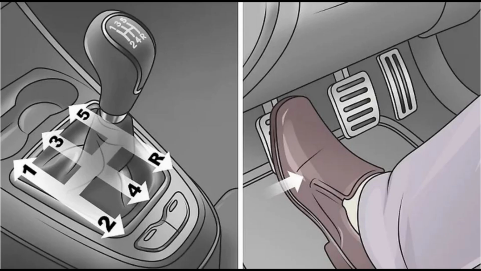Selecting the correct gear helps regulate engine power and allows the driver to respond to different driving conditions, such as overtaking another vehicle or maintaining a steady speed on highways. Efficient use of the gear stick also contributes to fuel economy, as driving in too high or too low a gear at inappropriate speeds can either waste fuel or strain the engine.